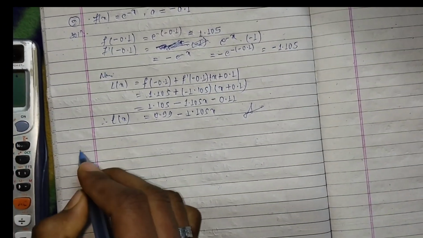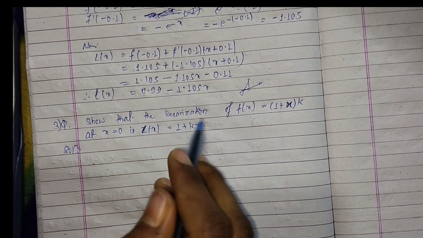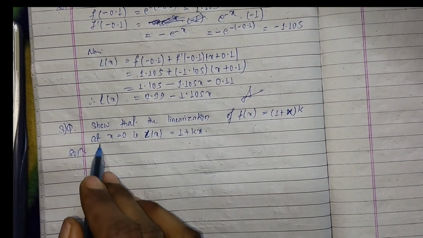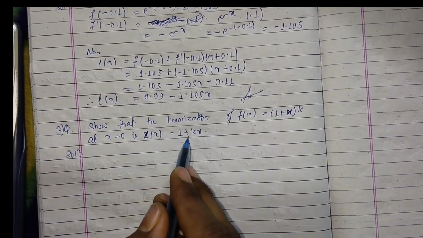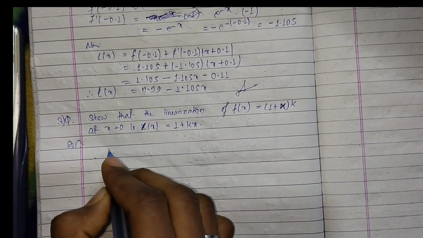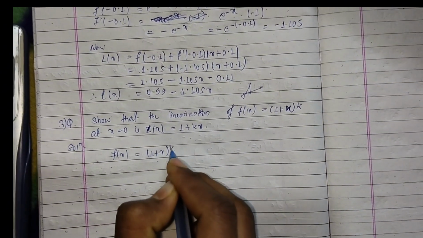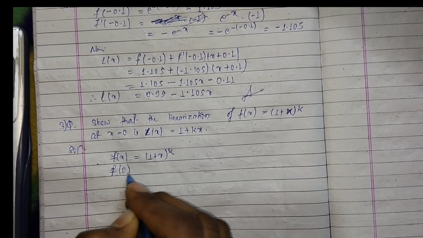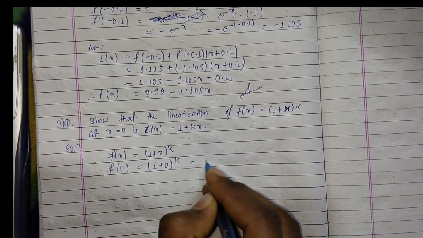And we have today's last question: show that the linearization of f(x) equals (1 plus x) to the power k at x equals 0 is 1 plus kx. We have to prove this. So we have the function f(x) equals (1 plus x) to the power k, and at x equals 0, we put 0 and get 1.